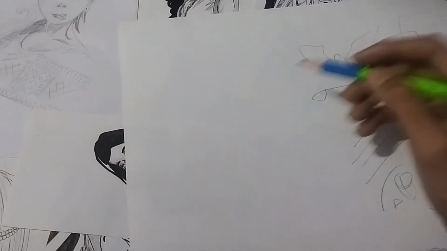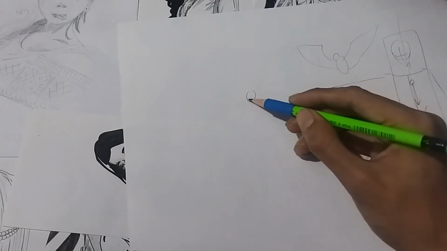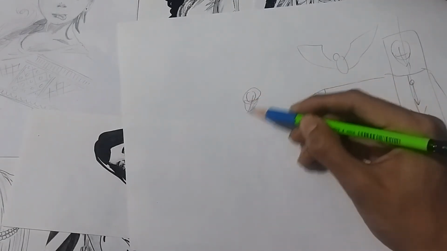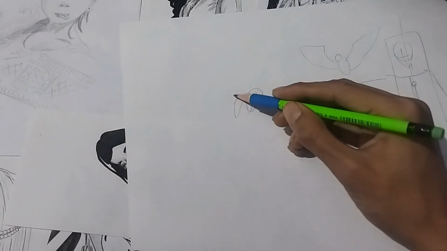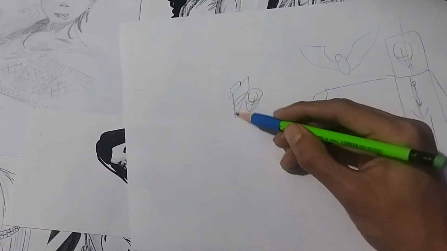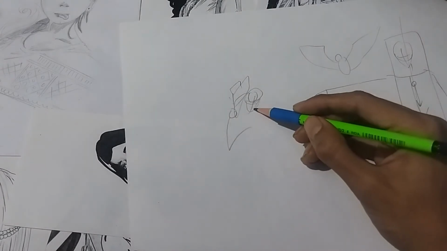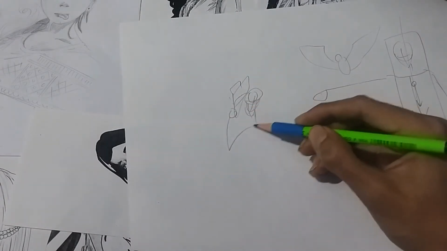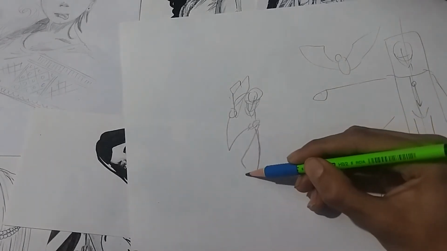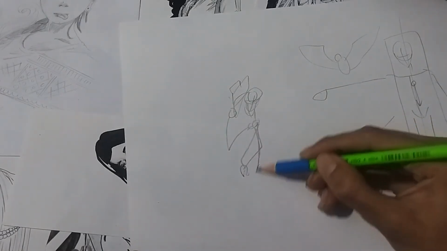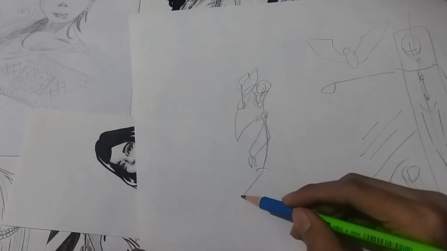If I'm going to draw someone who is, let's say, dancing, here is his hand. He is doing the Michael Jackson step. Here we have the hand, and his leg is like this.